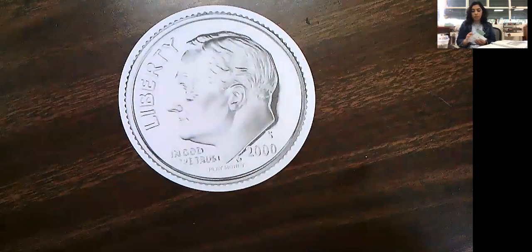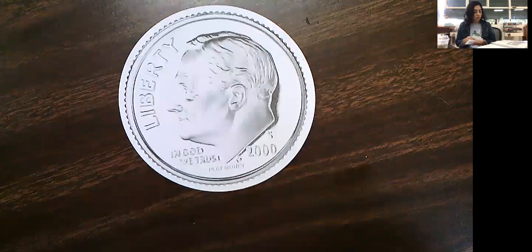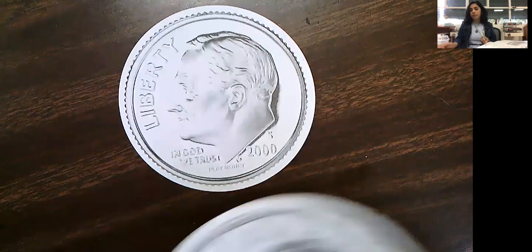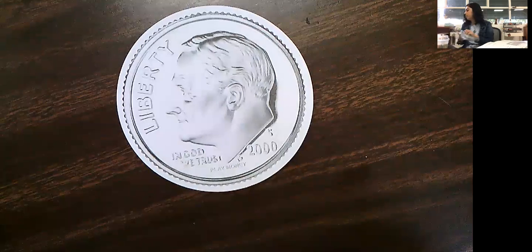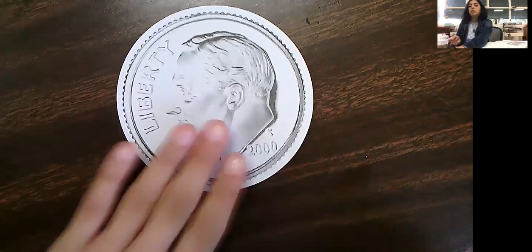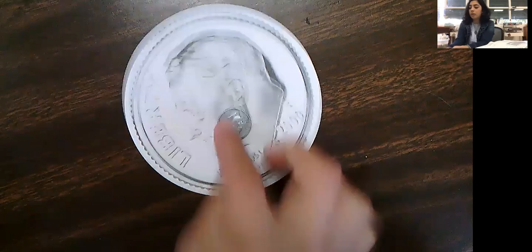Okay. And Santana can't find her other coin that I printed. I have this one and this one, but we're not talking about that one today. Okay, so we have our dime right there, remember? We have our pennies. So that's the dime, that's this one.